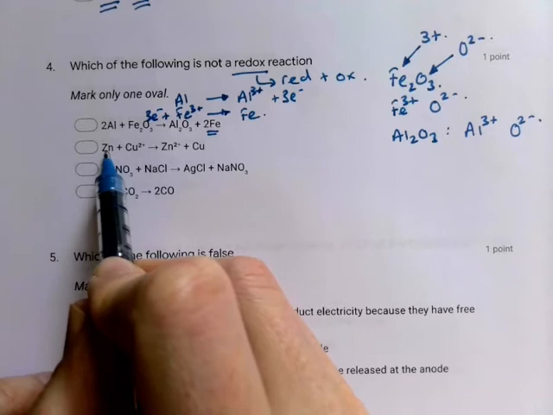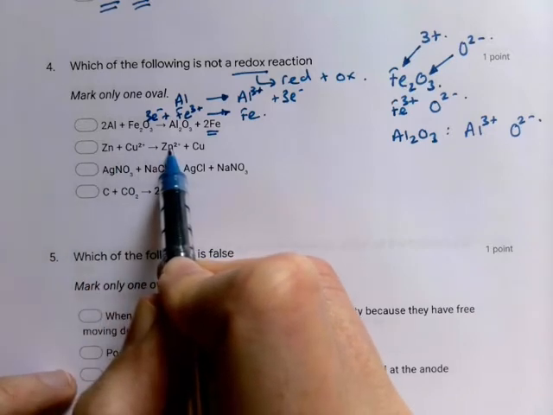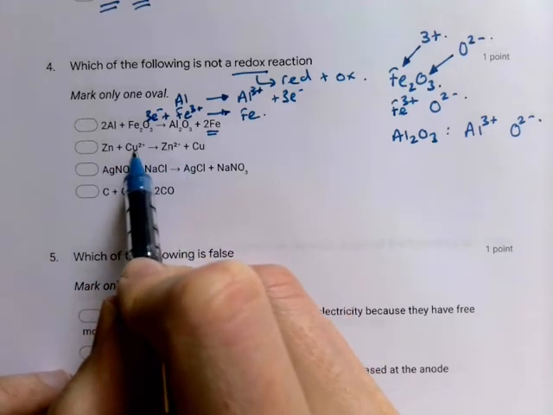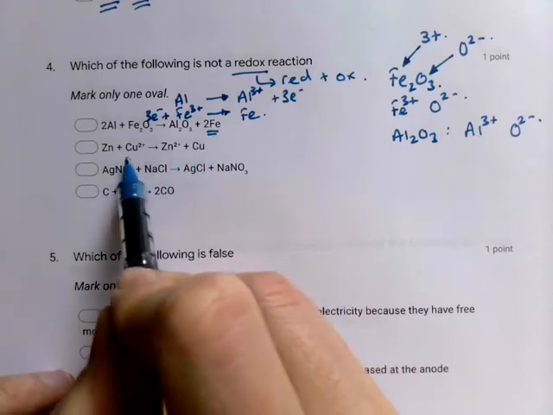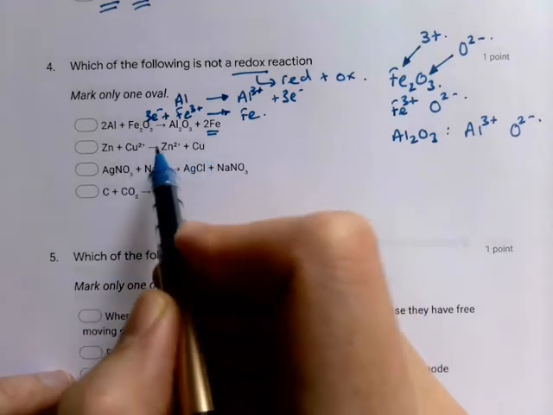The exact same thing is happening here. Look, my zinc is losing 2 electrons to become positive. My copper ion is gaining 2 electrons to become neutral. So it can't be that one either.